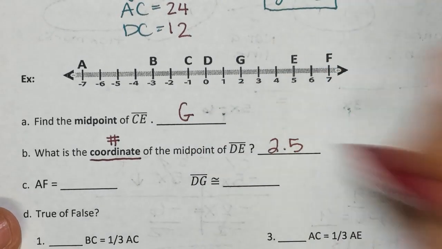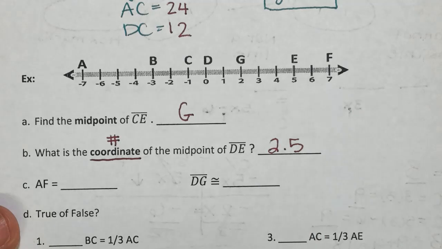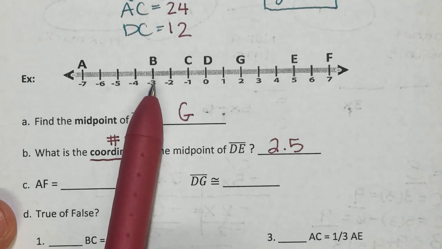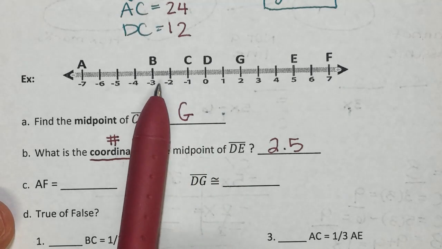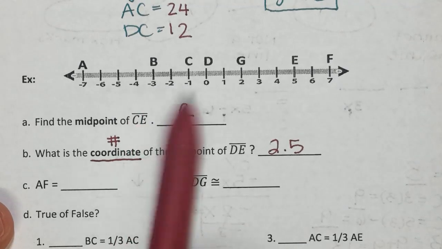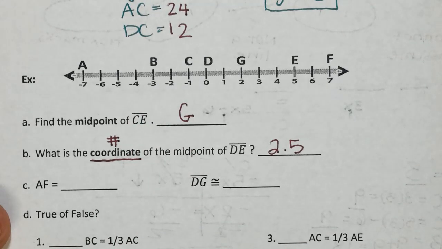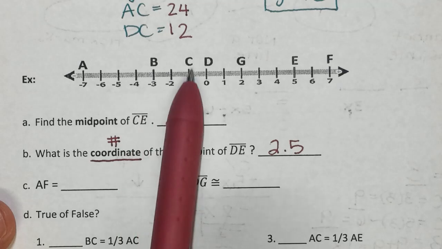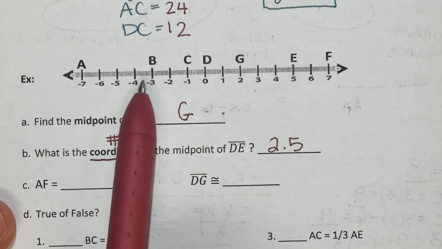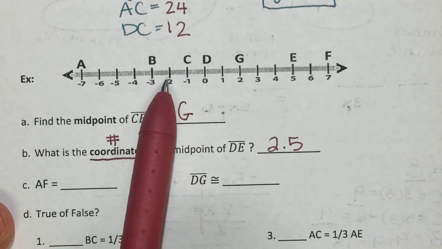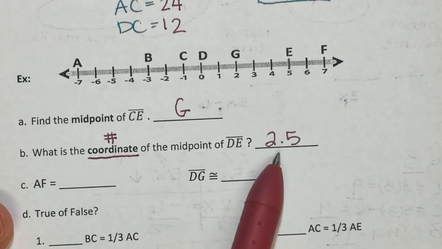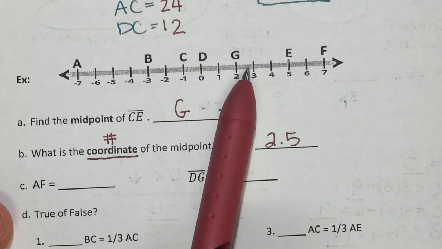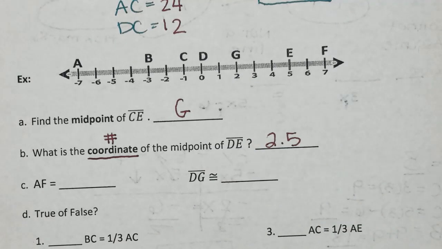Now, be careful. Let me ask you. What's the coordinate of BC? The midpoint of BC. Okay. So, do y'all agree this is 2 in length? Half of that is 1. But 1 is not my answer. Where that point is, is what I'm asking. I know this happened to be at 2.5 and it happened to be at 2.5 right there. But it's not always going to be that, is kind of what I'm getting at.